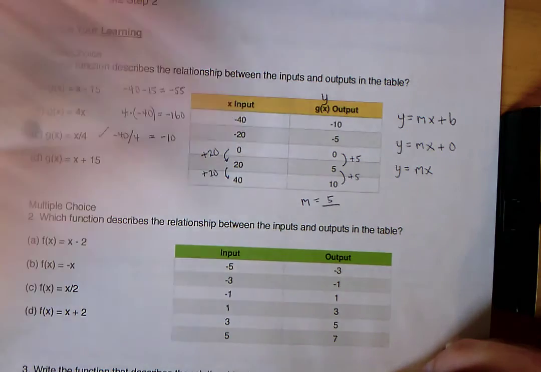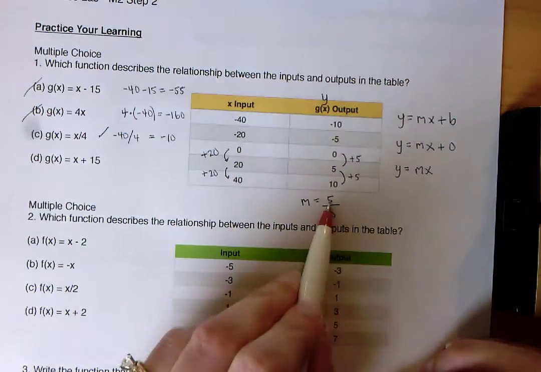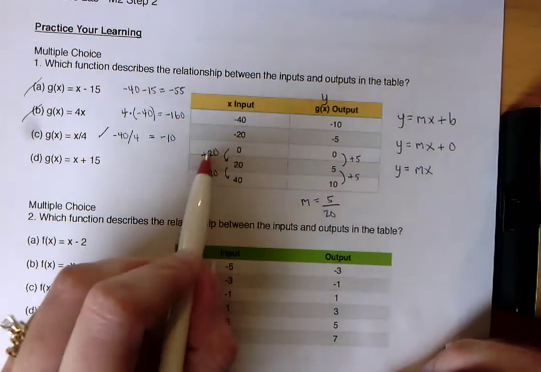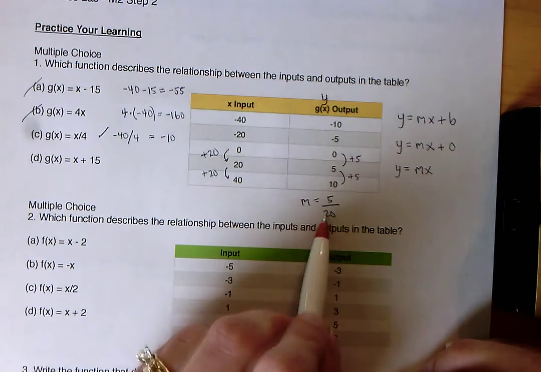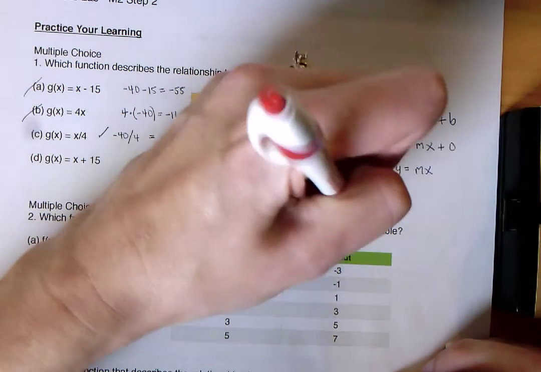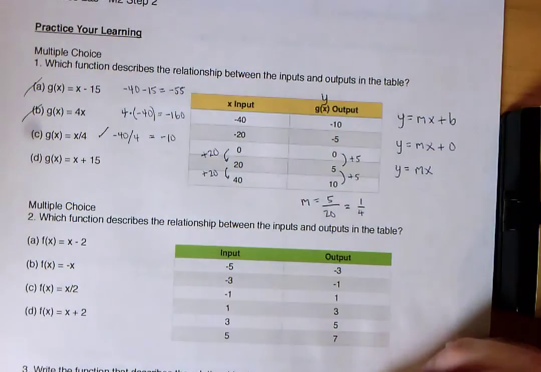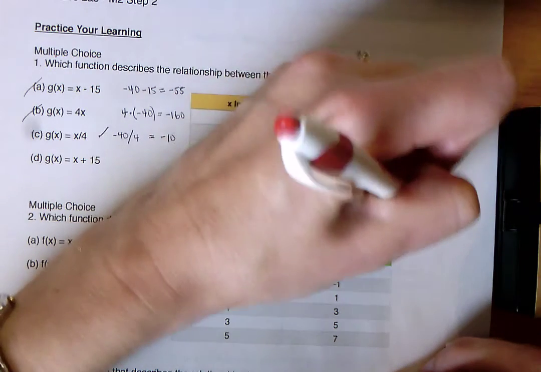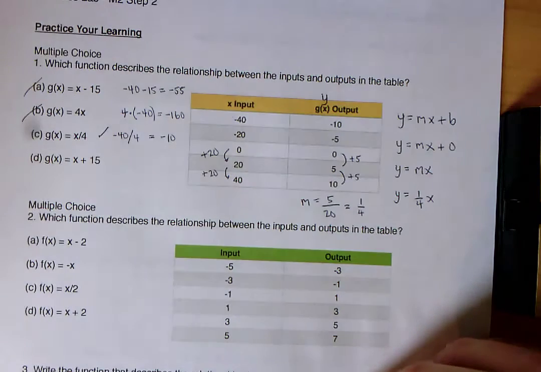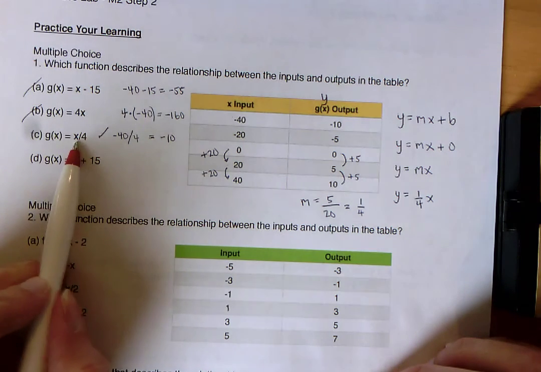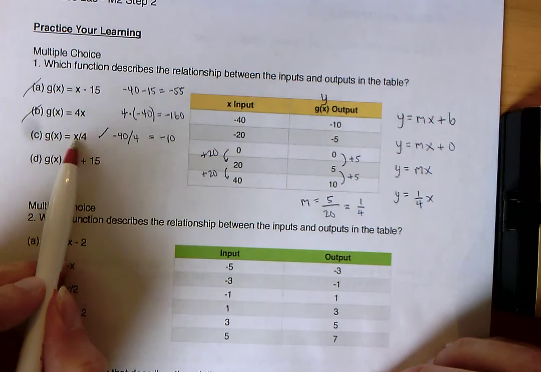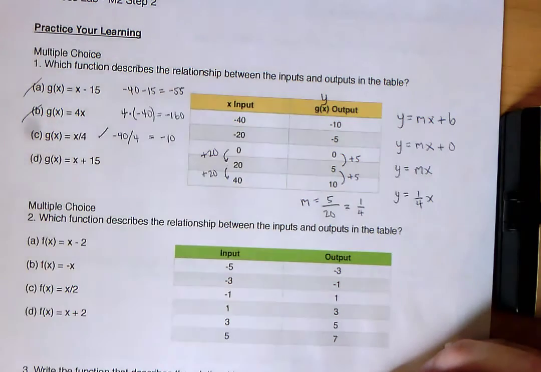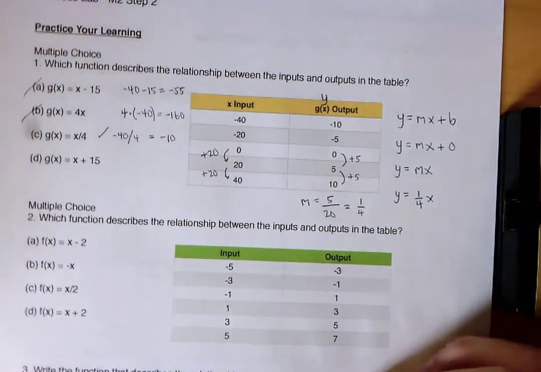So again, the slope will be the change in the y values, which is 5, over the change in the x values. So if we look over here, the change in the x values, if you go down this way, is 20. 0 plus 20 is 20. 20 plus 20 is 40. So I would write, again, the change in y, that's my output, goes on the top. The change in my input, or my x values, goes on the bottom. 5 over 20 reduces to 1 over 4. So that tells me my equation is y equals 1/4 x. And that's exactly what this looks like, x divided by 4. That's the same thing. 1/4 of x can be written as x divided by 4. So now you know how to do it two ways.